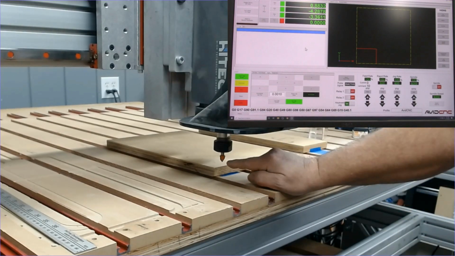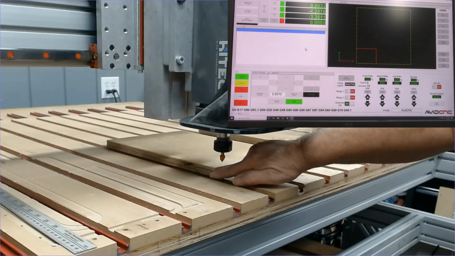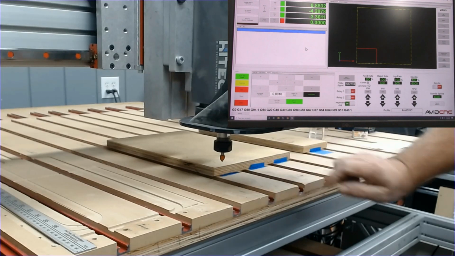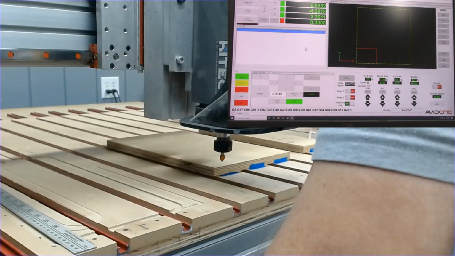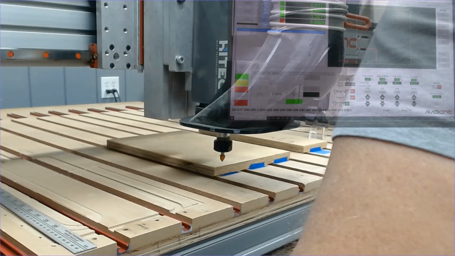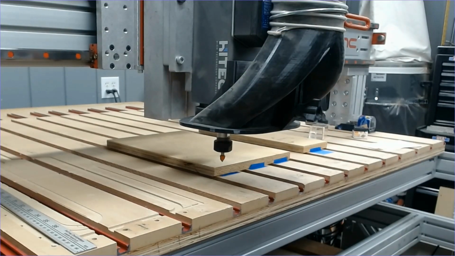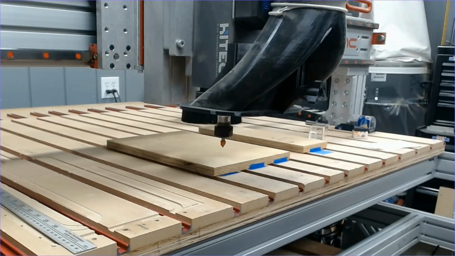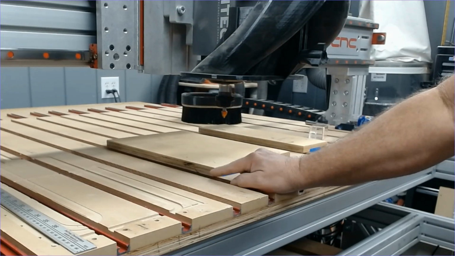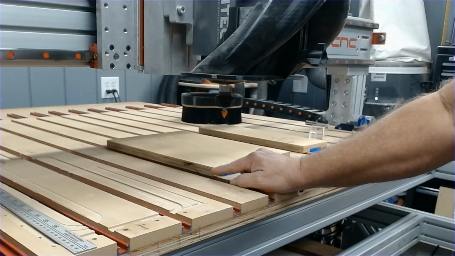The flutes of this V-bit are now parallel with the front edge of this material. I'll come up here into Mach 4, 0Y. Now I can lift my bit up out of the way, and now my XY0 is set to the bottom left corner of this piece of material.